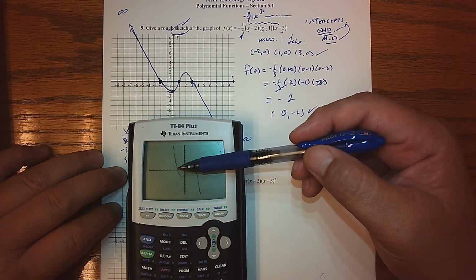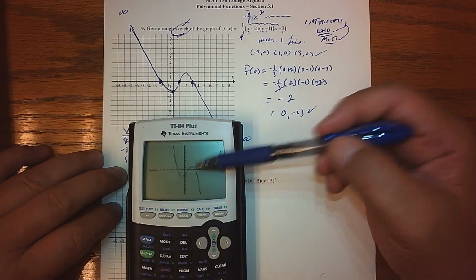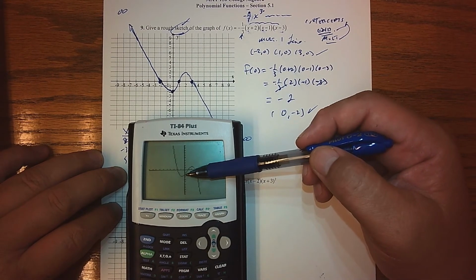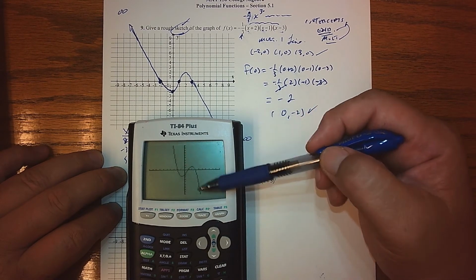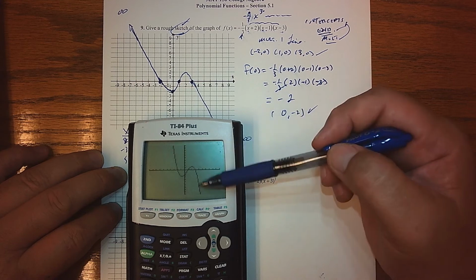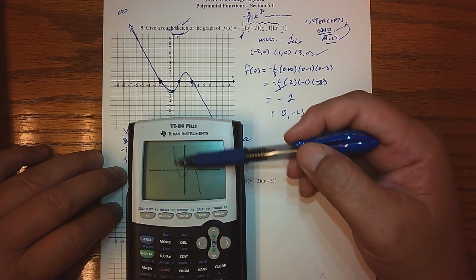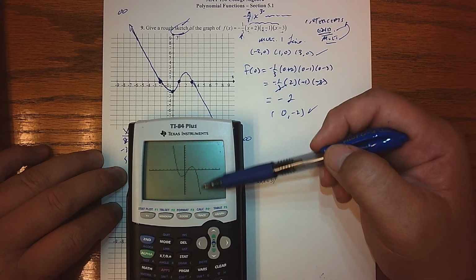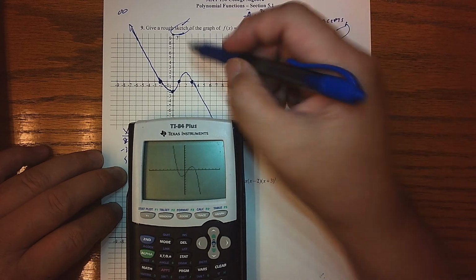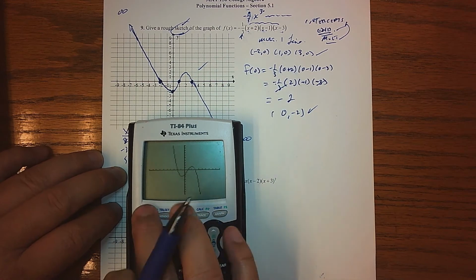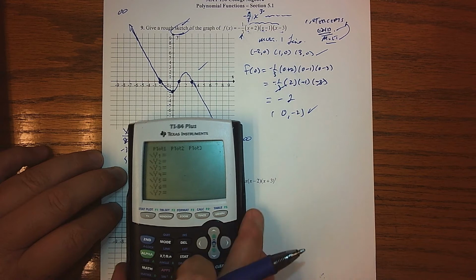I'm crossing the x-axis at -2, 0, 1, 0, and 3, 0. My y-intercept is at 0, -2, and I'm on my way down. So positive infinity in this direction, negative in that direction, and we're coming down, back up, and then back down again. So it's good enough, my sketch. Not bad, all right, not bad. So let me go ahead and clear that out, get ready for the next one.